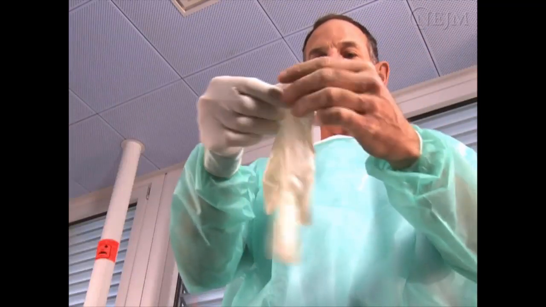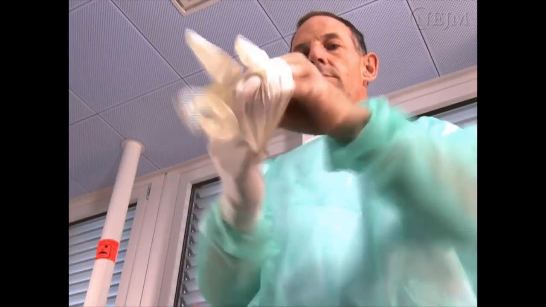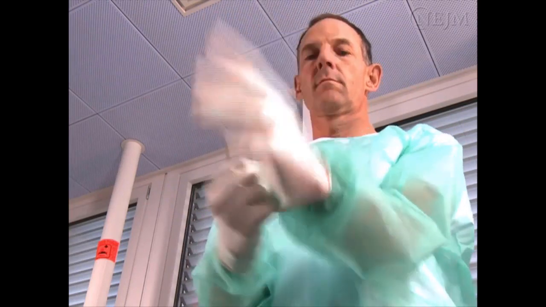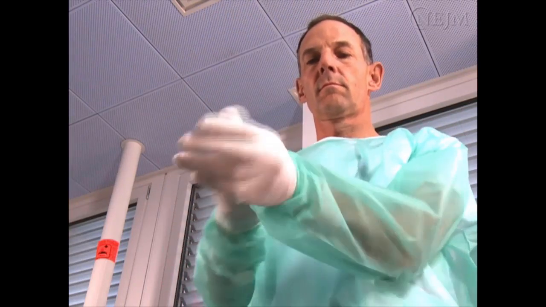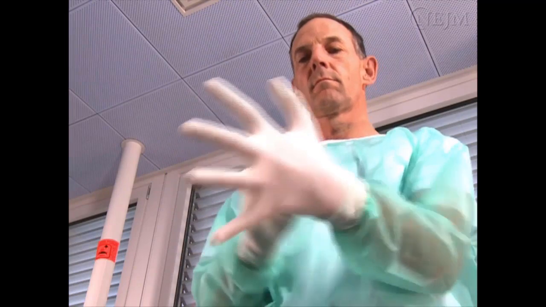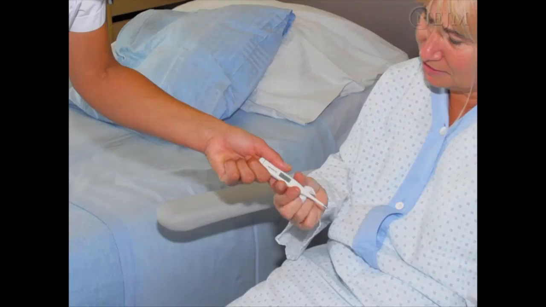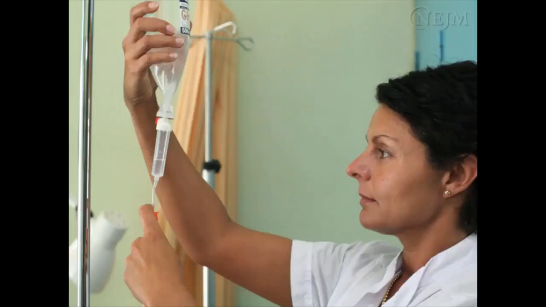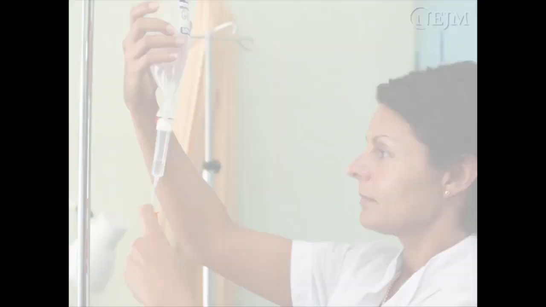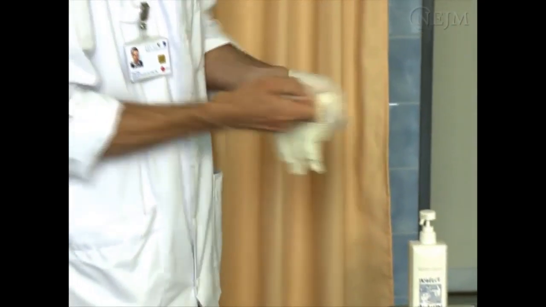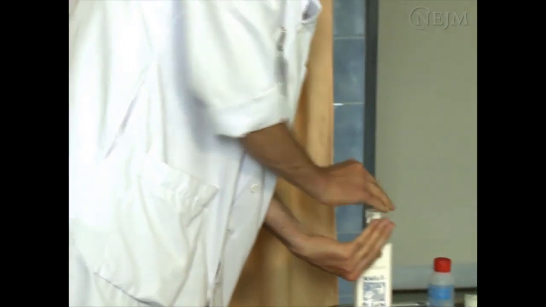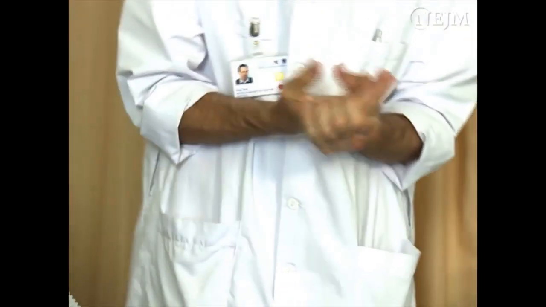Gloves must also be worn when caring for patients who are colonized or infected with pathogens transmitted by the contact route, for example, Clostridium difficile, methicillin-resistant Staphylococcus aureus, and vancomycin-resistant Enterococcus. Limit unnecessary use of gloves. For example, gloves are not indicated when taking a patient's temperature, placing oxygen cannula, or manipulating vascular lines in the absence of leakage. You must always perform hand hygiene after removing gloves, as the gloves may have defects and hand contamination may occur during removal.